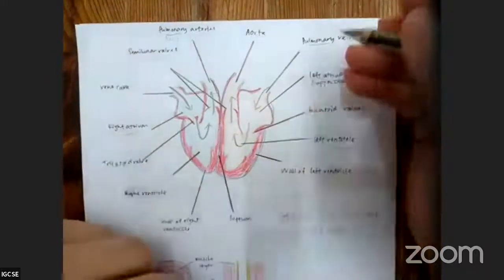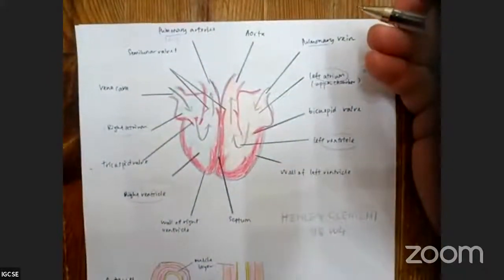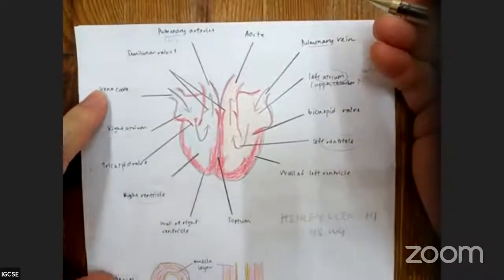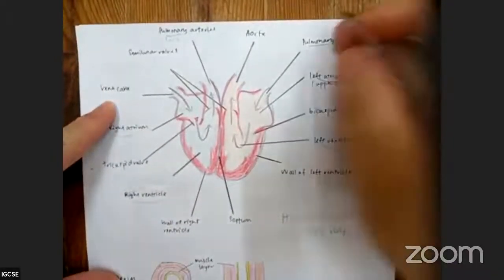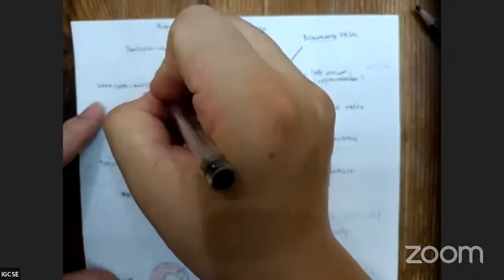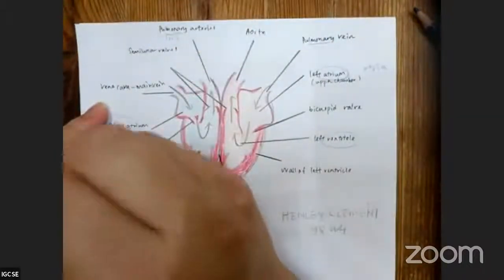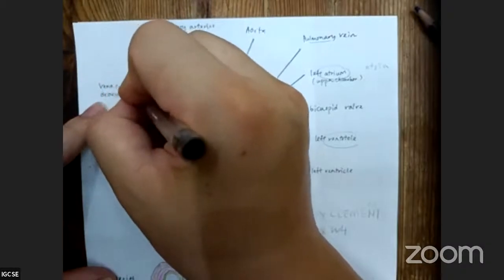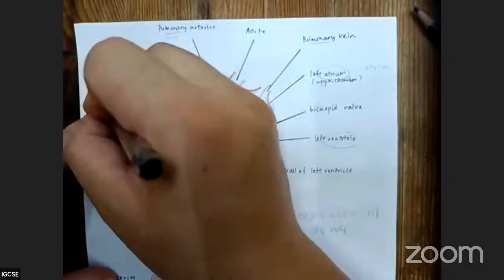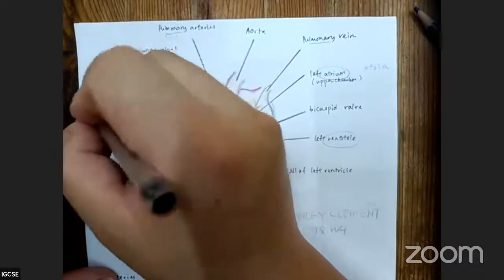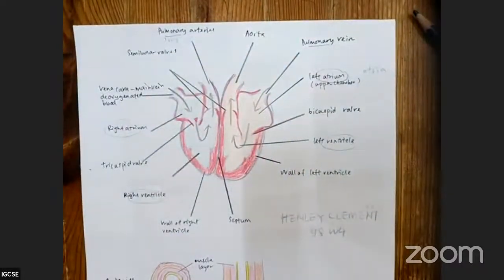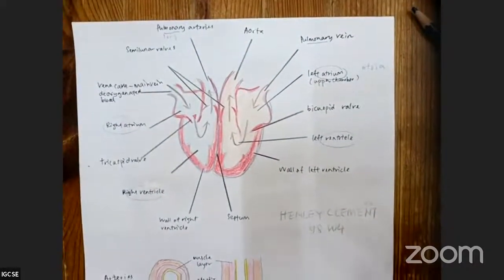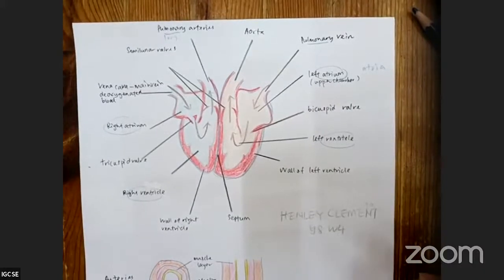Let's start with vena cava. This is the main vein, the largest, which collects all the deoxygenated blood from all over the body, from your head, your hand, your leg.